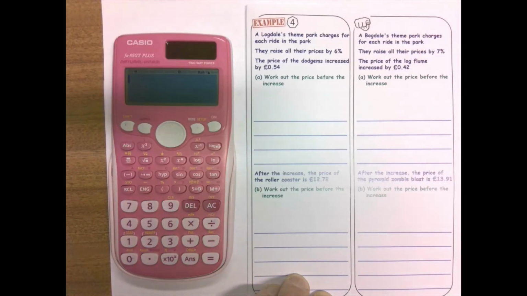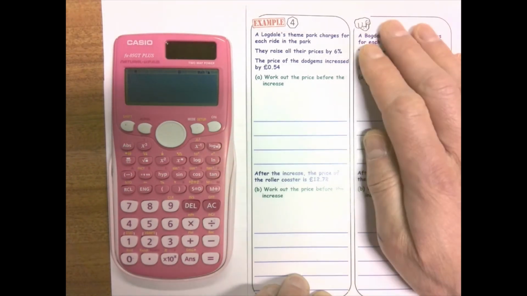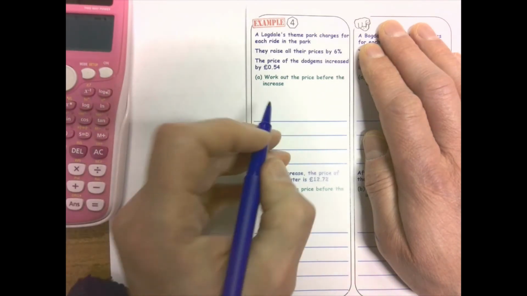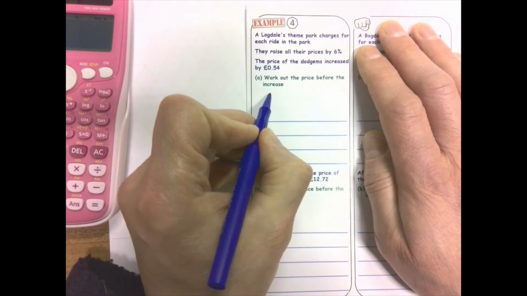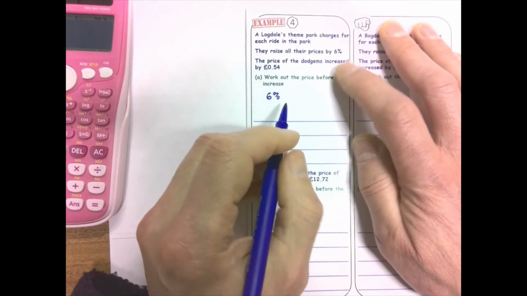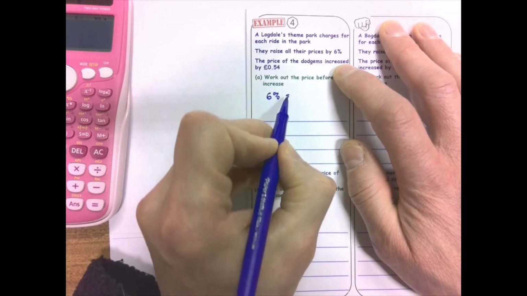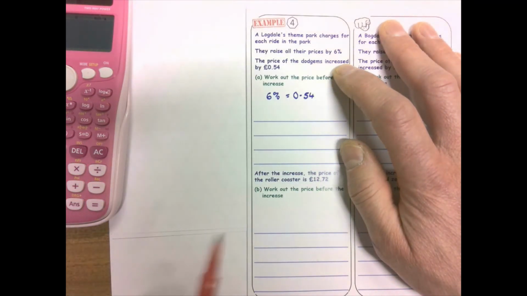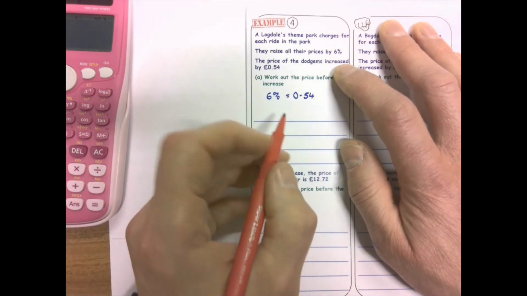Okay, so we're on example 4 now, the last one. So at Logsdale's theme park, the charge for each ride in the park, they raise all their prices by 6%. And the price of the Dodgems is increased by 54p. So we've got to work out the price before the increase. Well, if it's increased by 6%, and that's resulted in an increase of 54p, so 6% must be 54p, okay?